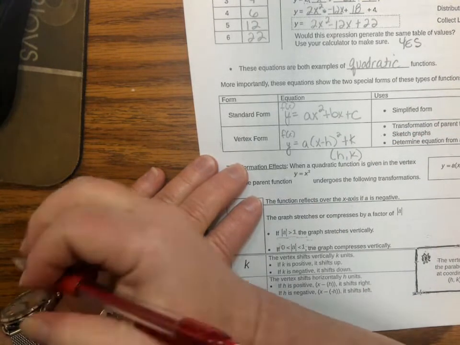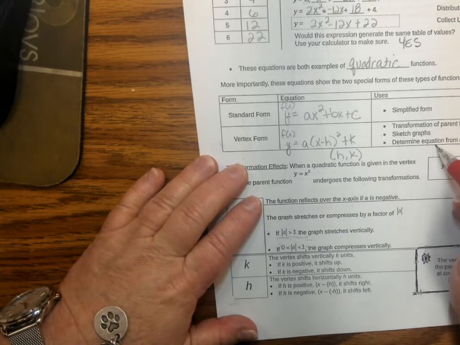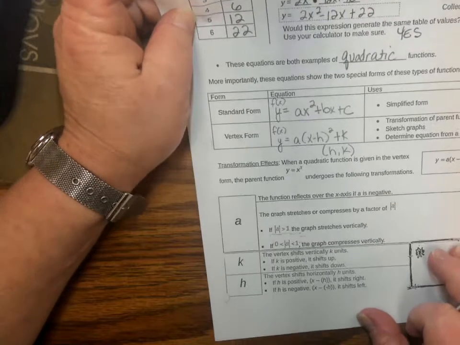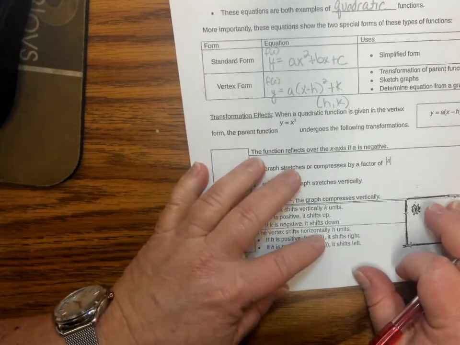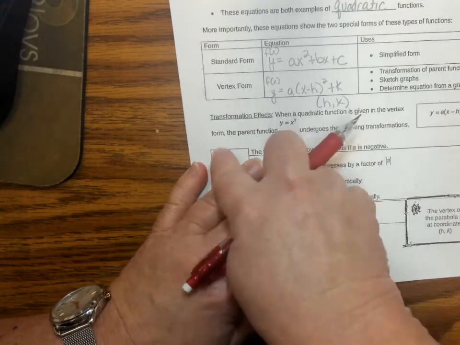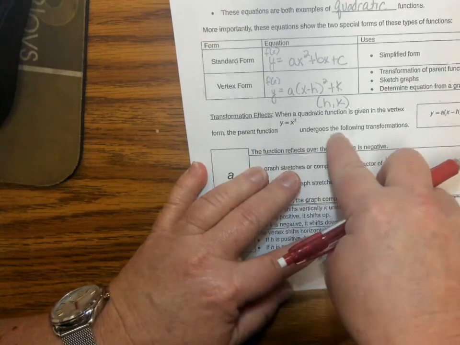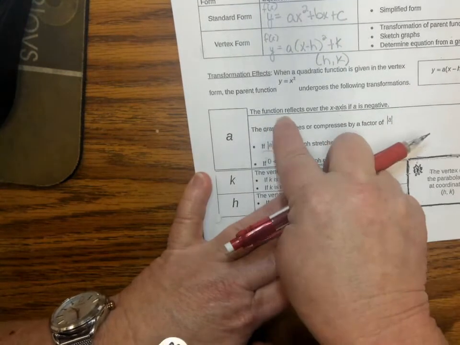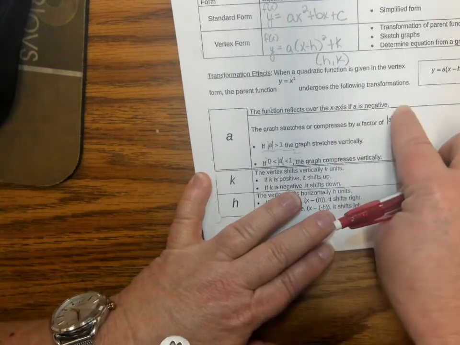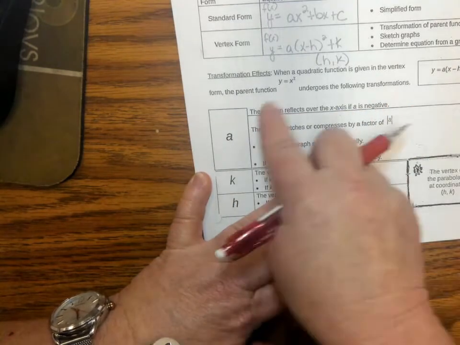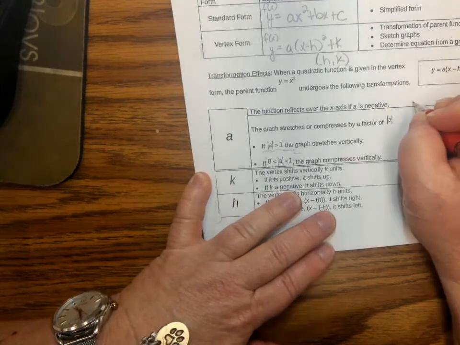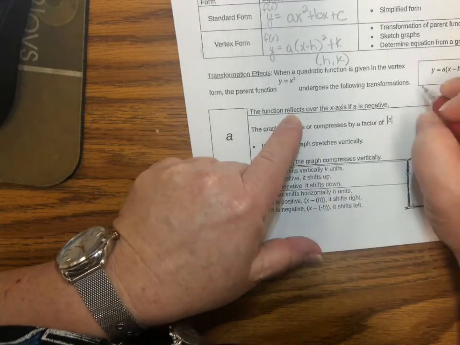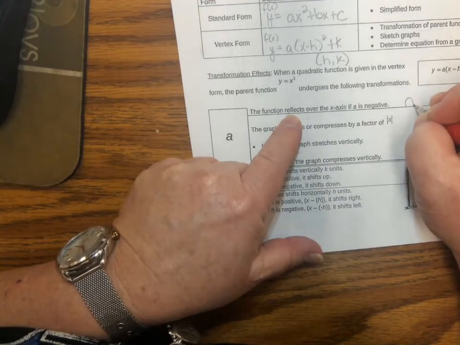The transformation of the parent function sketches graphs and determines equations from a graph. It's very easy to determine. Transformation effects, when you have a quadratic function given in vertex form: the parent function, y equals x squared, undergoes the following transformations. The function reflects over the x-axis if a is negative. So if your a value is negative, then it is going to reflect over the x-axis. That's when you have your parabola opening down.